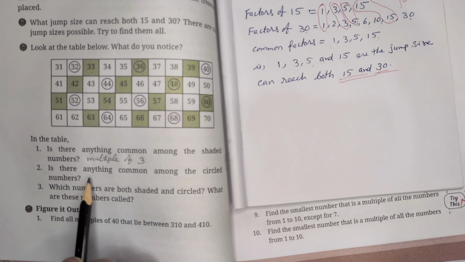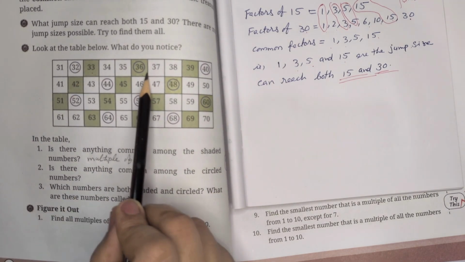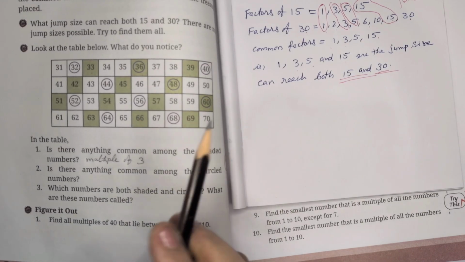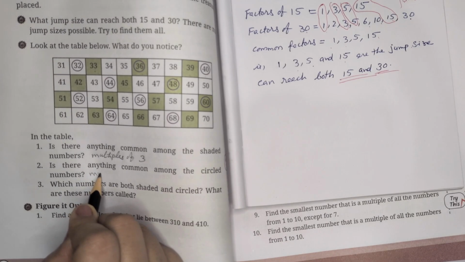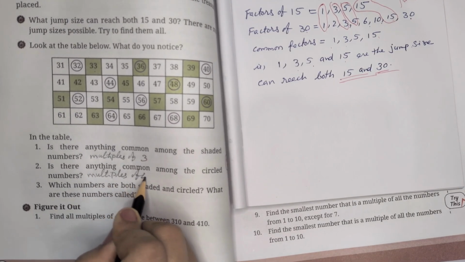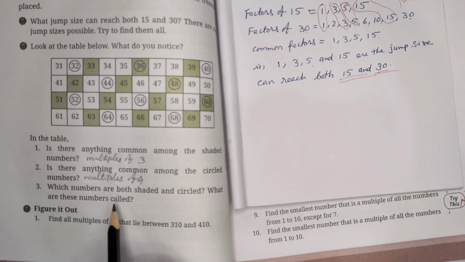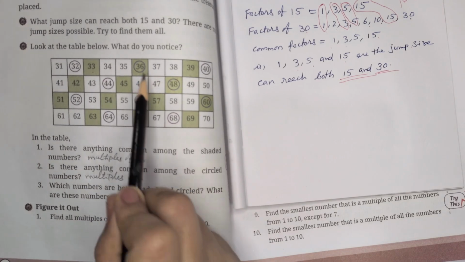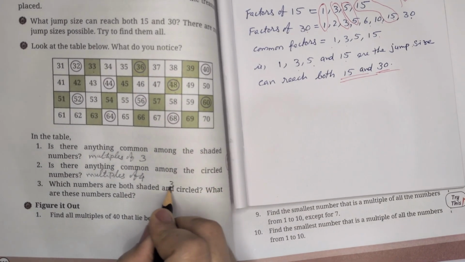Then is there anything common among the circled numbers? 32, 36, 40, 44, 48, 56, 60, 68. Multiples of 4. All the circled numbers are multiples of 4. Then which numbers are both shaded and circled? 36, 48 and 60 are the numbers.